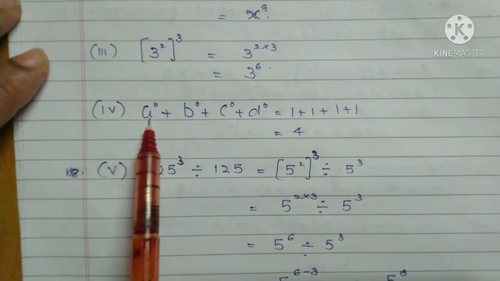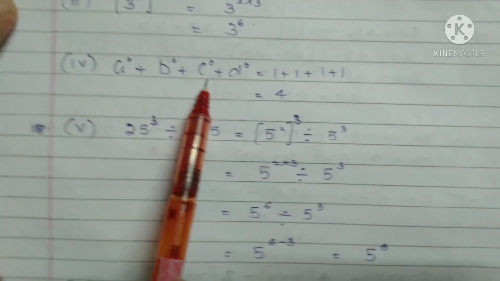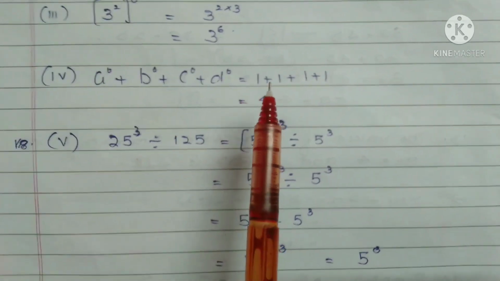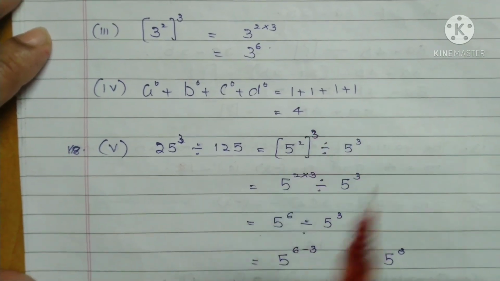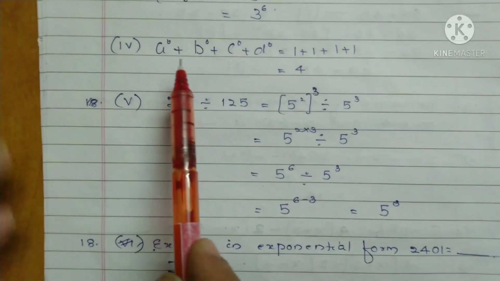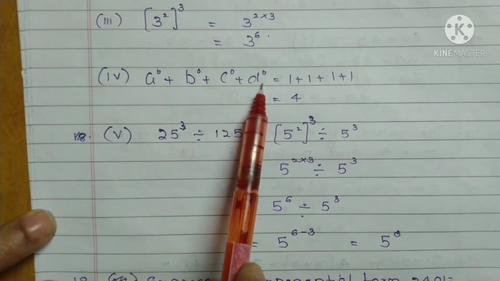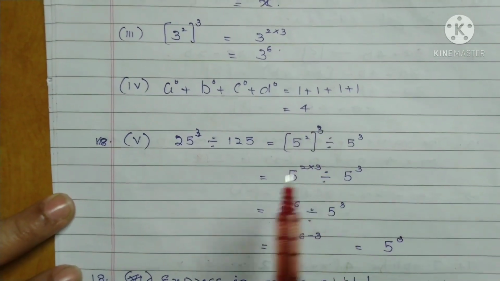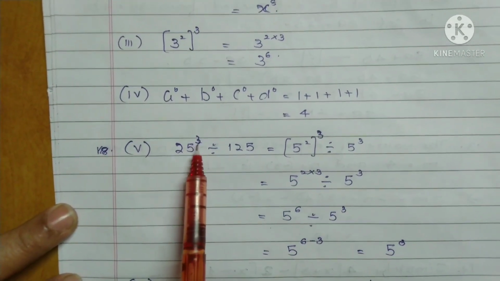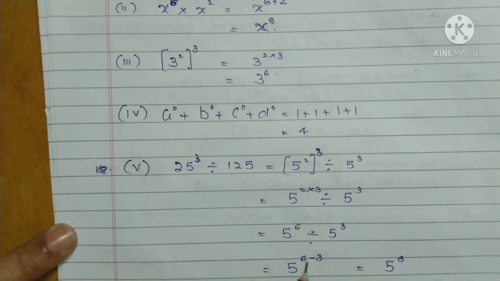Now here a raised to 0 plus b raised to 0 plus c raised to 0 plus d raised to 0. That is 1 plus 1 plus 1 plus 1, that is 4. So here, any number raised to 0 is 1. So the answer is 4.